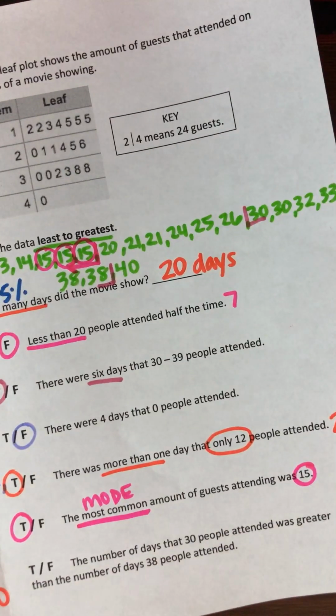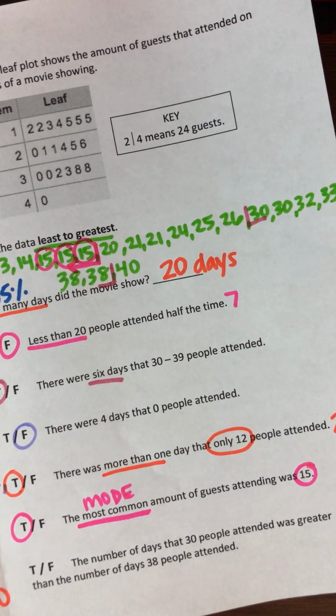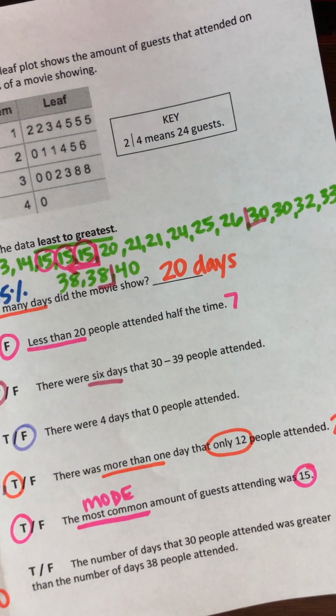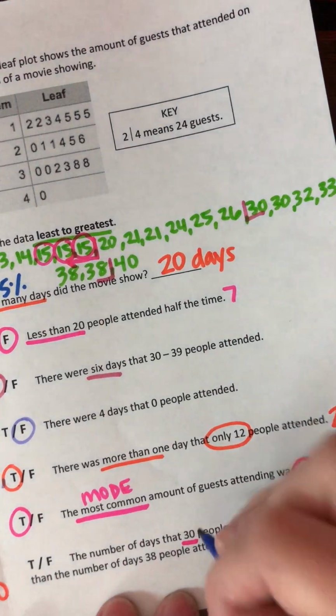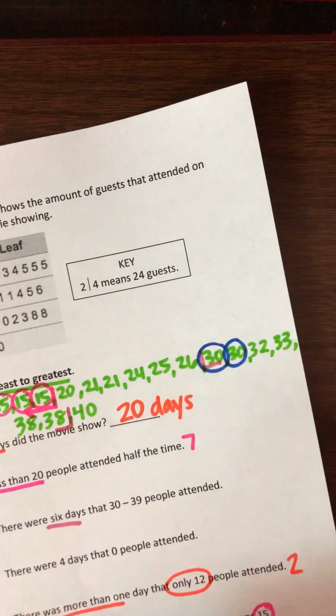And then the last one says the number of days that 30 people attended was greater than the number of days 38 people attended. So for 30 people, I had 2 days, 1 and 2.